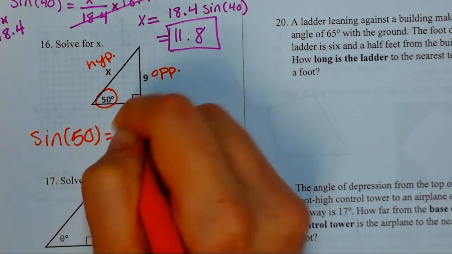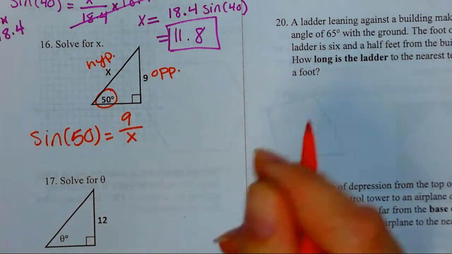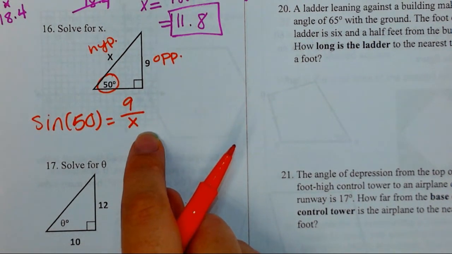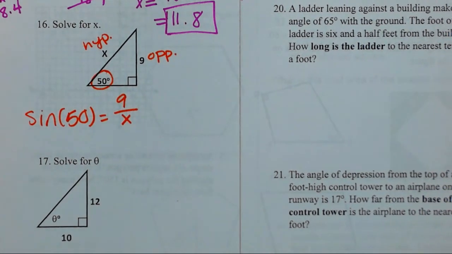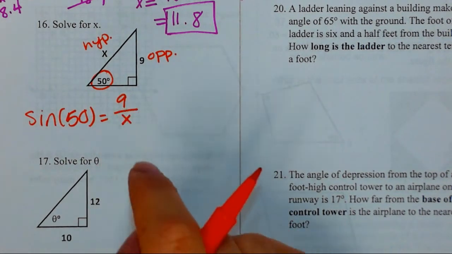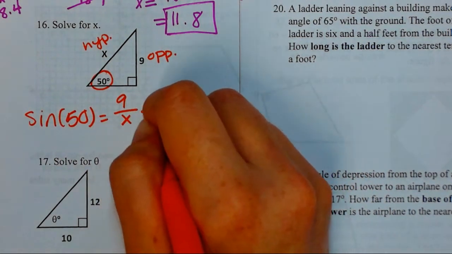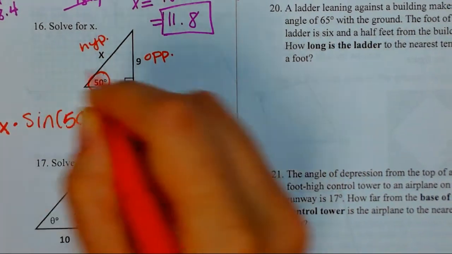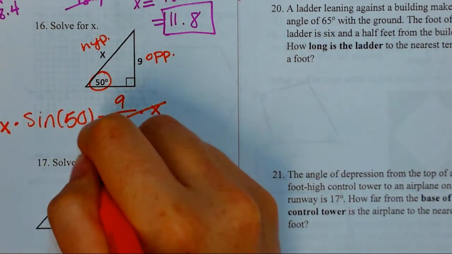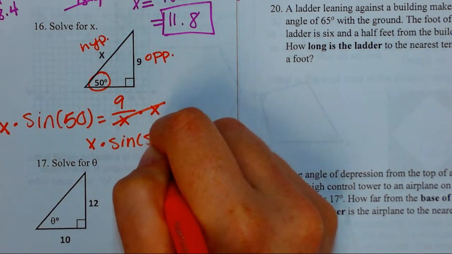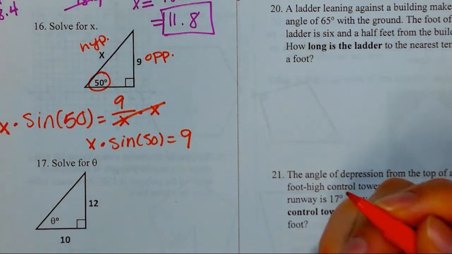So sine of 50 is equal to 9 over x. This time, x is in the denominator. So it's a little bit more complicated to solve for x in this kind of problem. First, you have to get it out of the denominator. So you would multiply by x to do that. Okay. So you would have x times the sine of 50 equals 9.